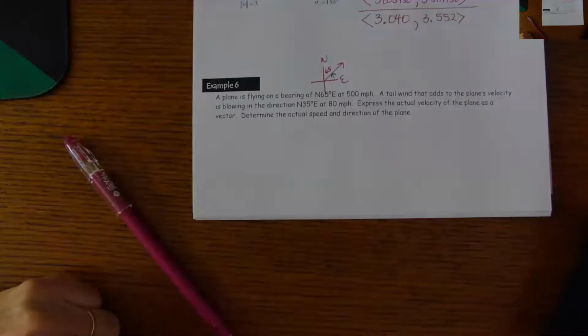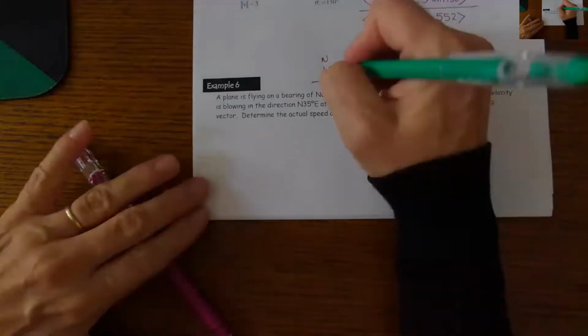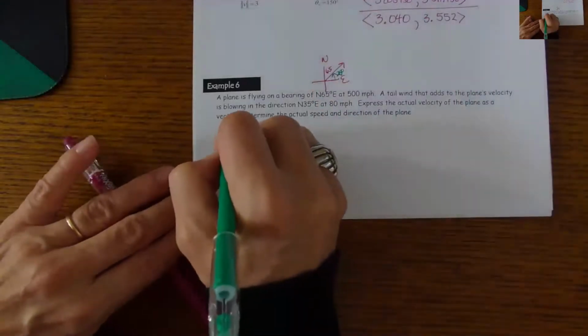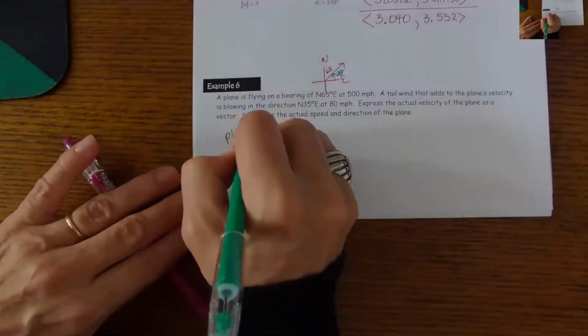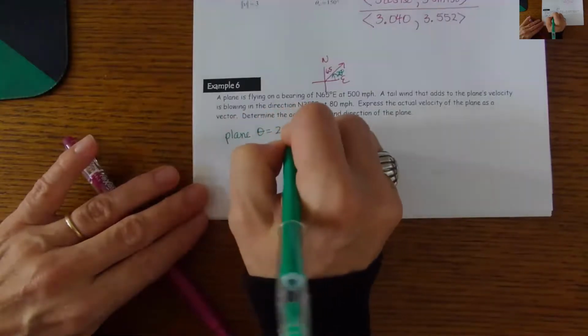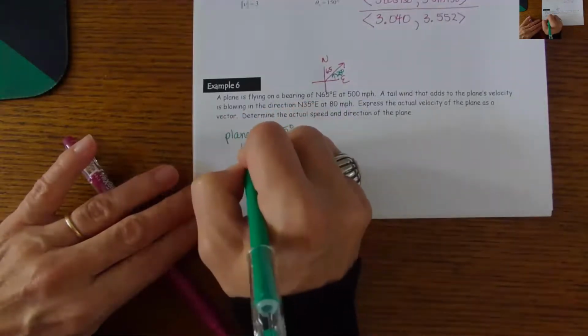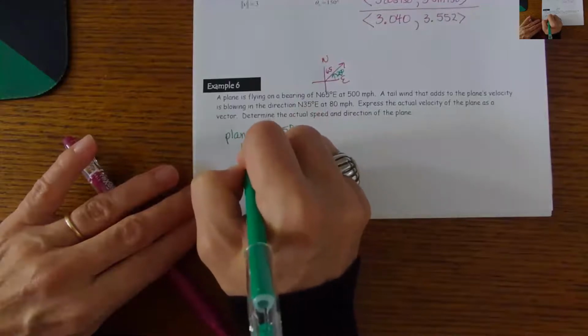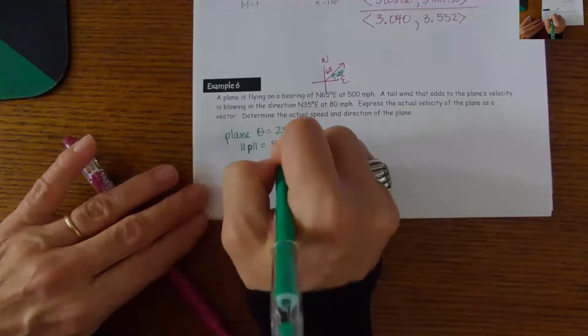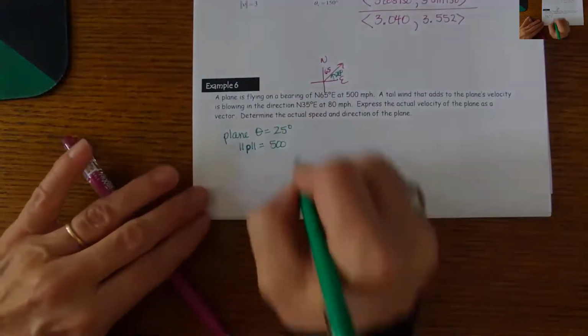How big is that? 25 degrees. So for my plane, theta equals 25 degrees. And I'm going to use a P for my letter so I know it's the plane, right?